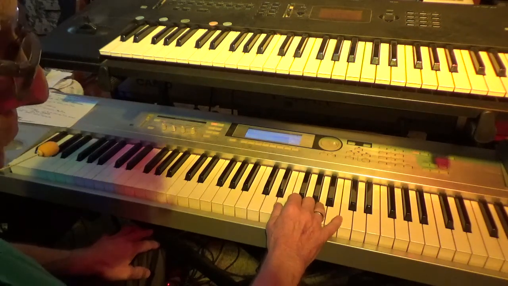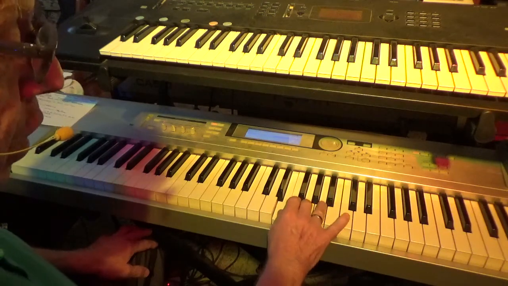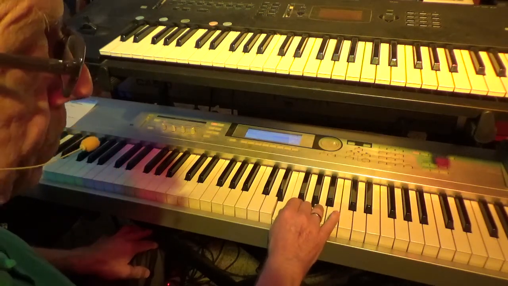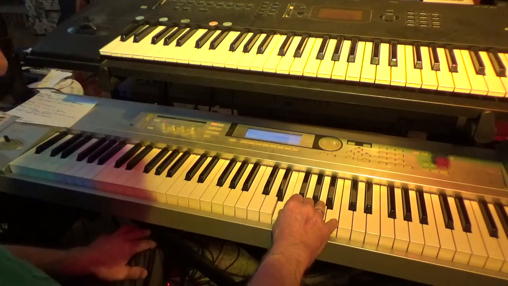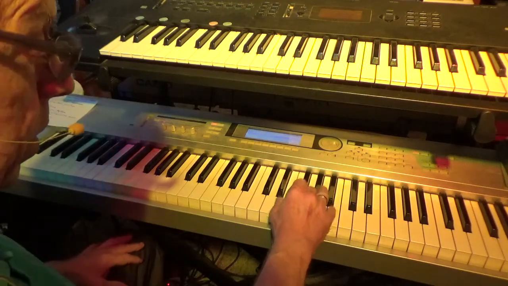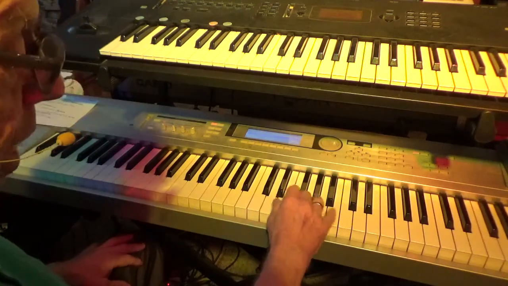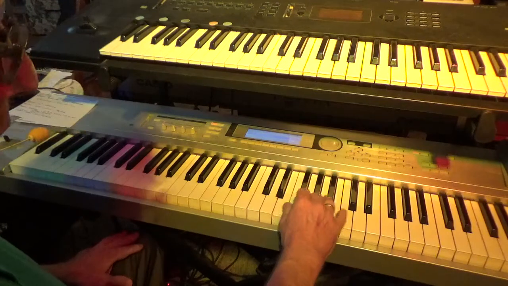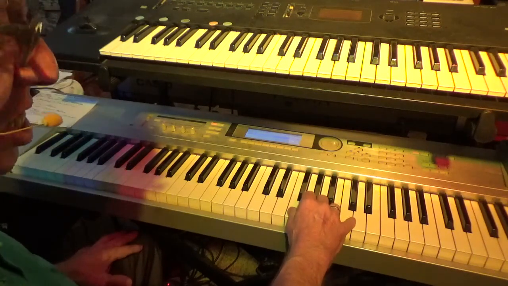Put your thumb on E, your middle finger on G, your pinky on B, and that's going to be E minor. C, D minor, E minor. We're now at the 4th chord, the 4th degree, which is F.